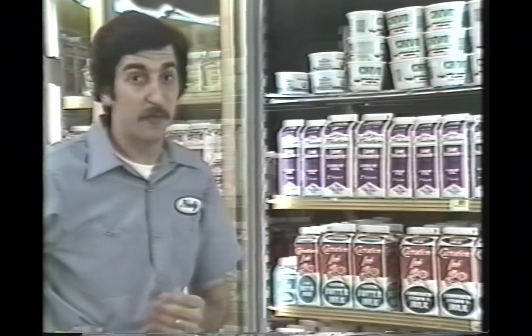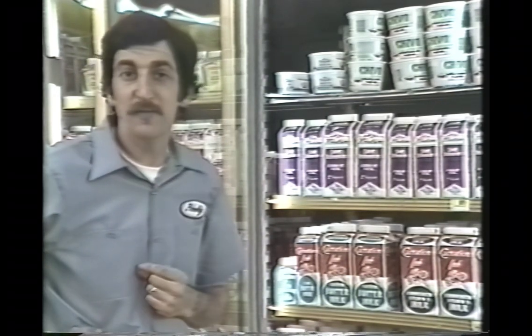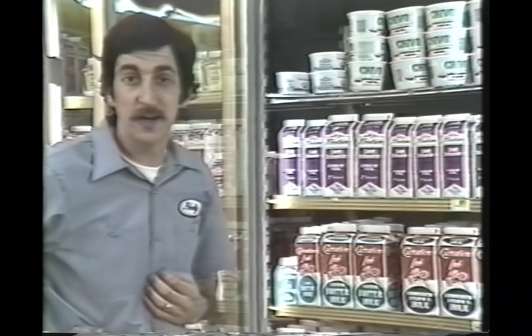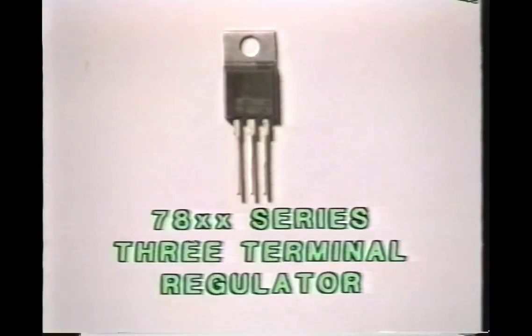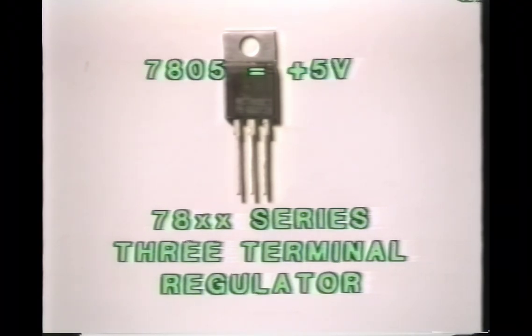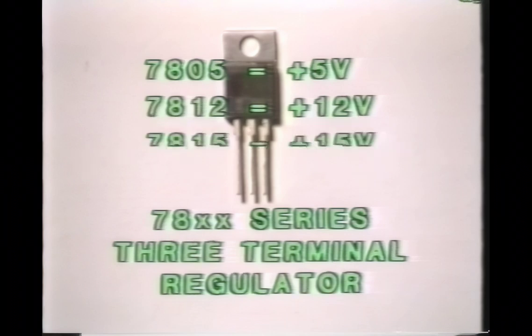Those packages that we have are really quite standard. The only way you can tell if the part is a transistor or an integrated circuit is by reading the part number. This regulator is one of the 78 series of 3-terminal regulators. These are positive regulators that can regulate up to 1 amp of current. They come in a variety of voltages, and the voltage of the regulator is indicated where the two X's are. By reading the part number on this part, we can see that it's a 7805, which is a plus 5 volt regulator. But we also use 7812 and 7815 in games.